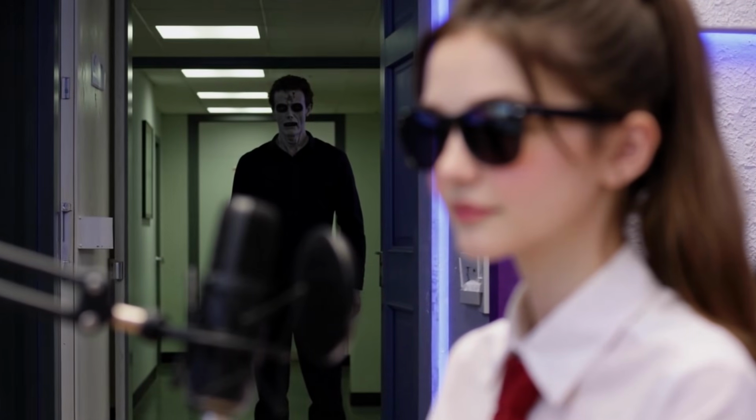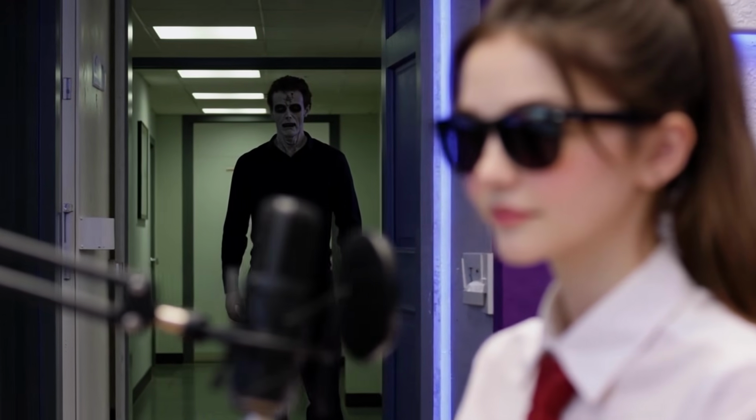I prompt the camera to pan left, right, and back, so I can check the context of the scene. Anyway, it looks like a zombie has walked into the room. I should probably go.